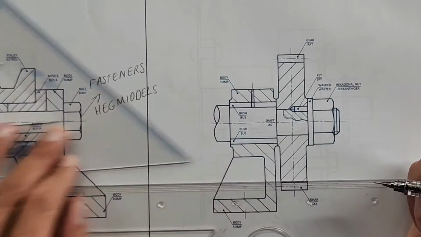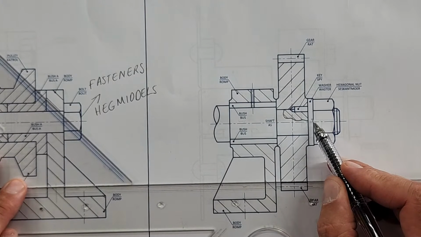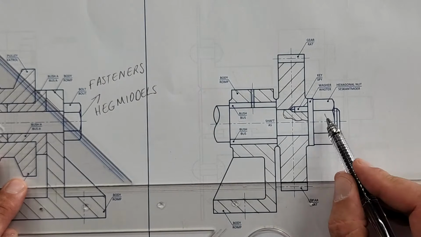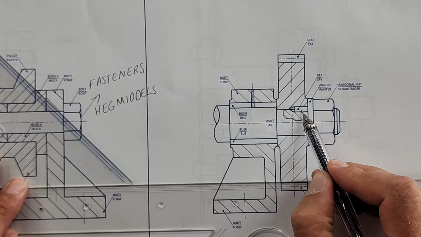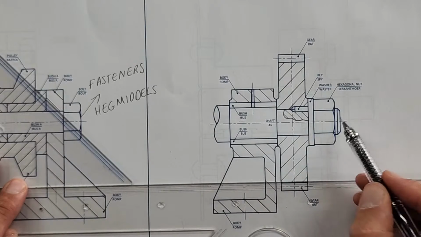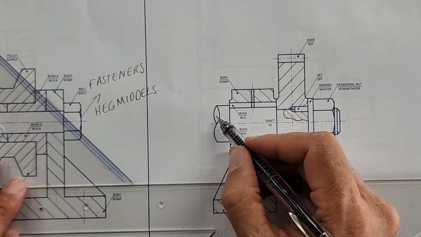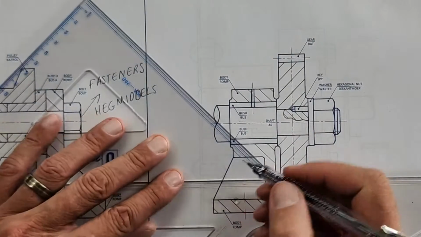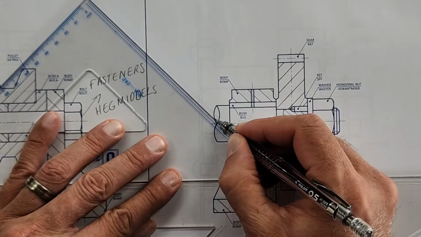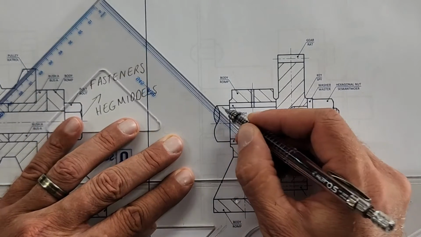Okay. Very cool. Do I hatch a washer? Yes or no? Why not? Because it's a fastener. The hexagonal nut, yes or no? No. The key here? No. The keyway here? No. The shaft? No. What about this S-brake here? That I do. Okay. So pick again for it its own hatching style.